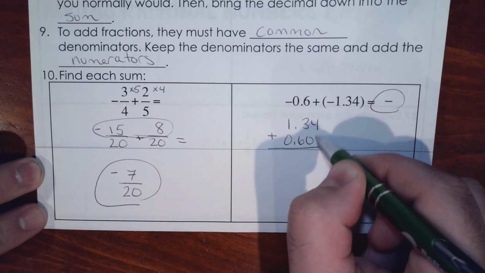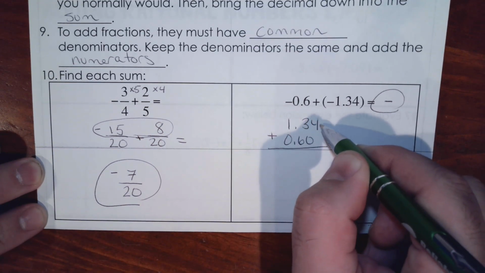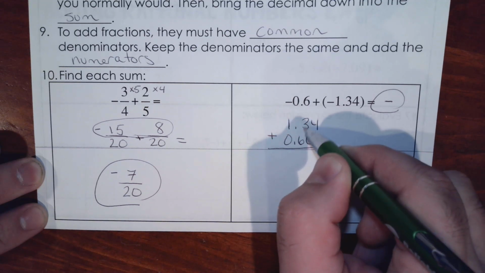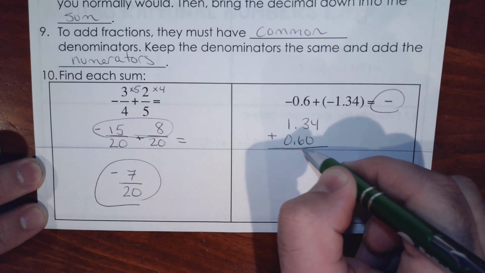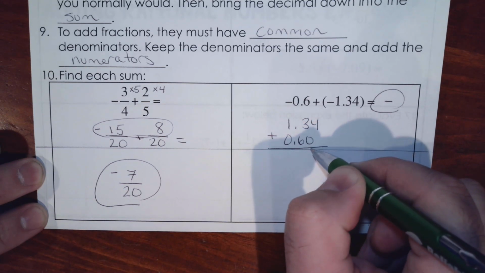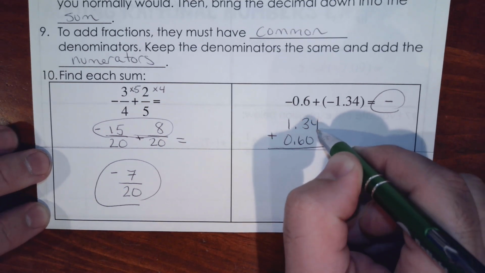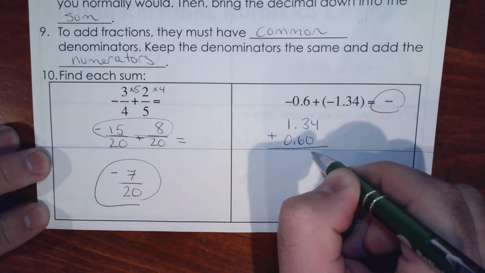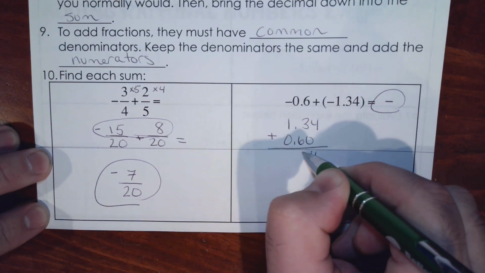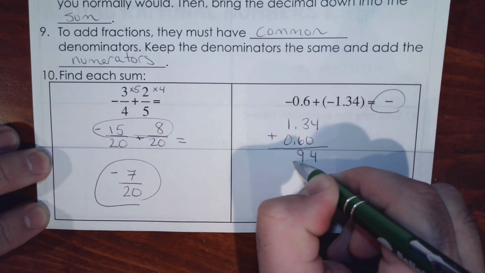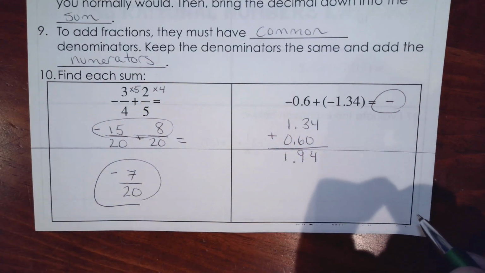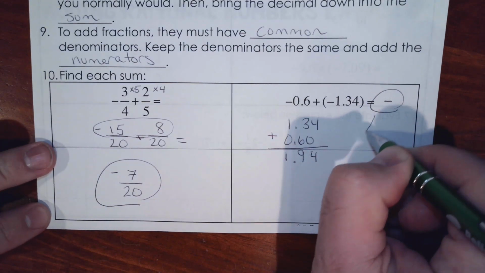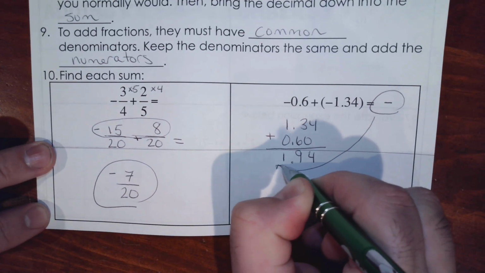Notice how I've just put an extra 0 here to fill in the space, but I have my decimal place values lined up. So the whole numbers are lined up, the tenths place is lined up, and the hundredths place is lined up. So 4 plus 0, 3 plus 6, and I need to remember to bring that negative sign back.